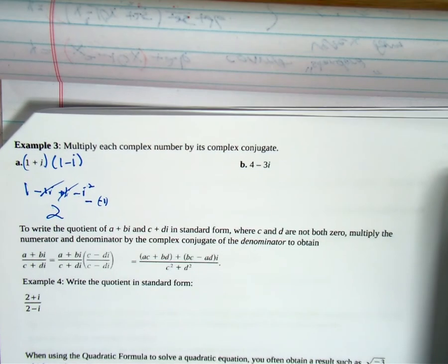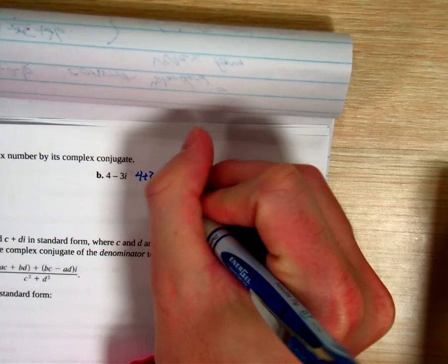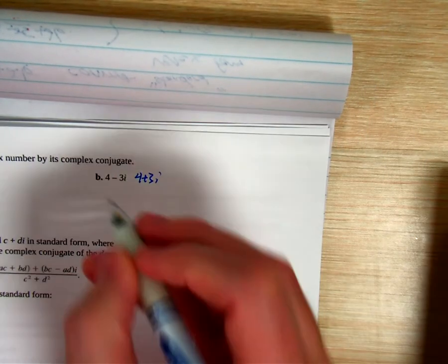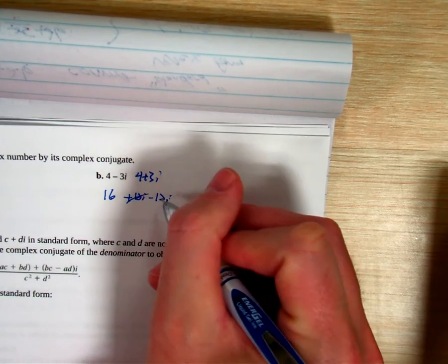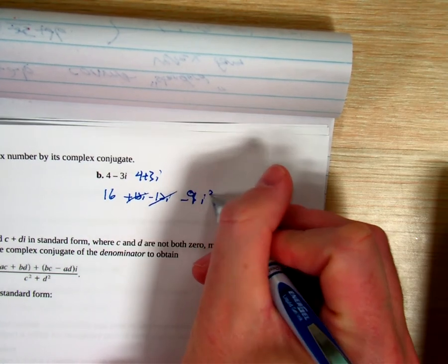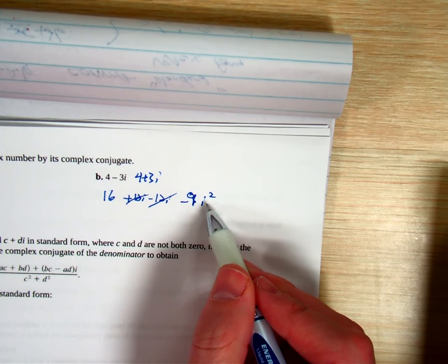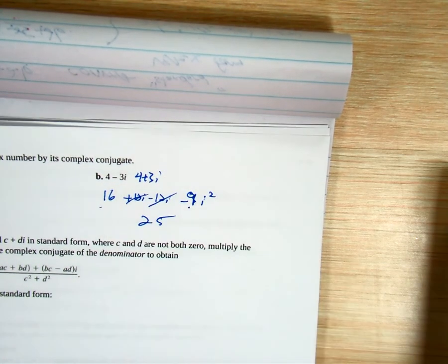Okay, you try B on your own. 4 minus 3i. What is the complex conjugate? And then multiply it out. Okay, welcome back. Let's see how we did. 4 plus 3i. 16 plus 12i minus 12i minus 9i squared. i squared is negative 1. Flips this to a plus 9. 16 plus 9, 25.